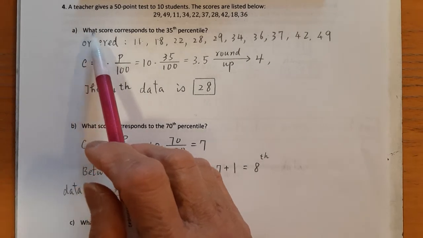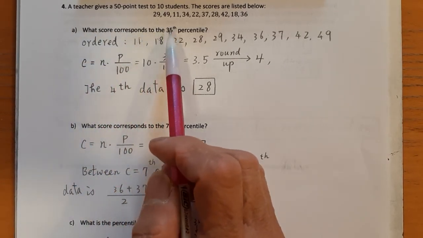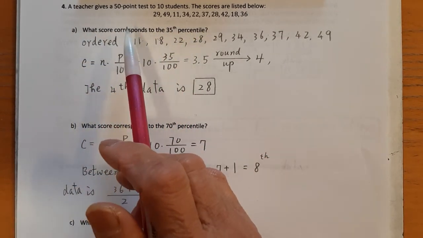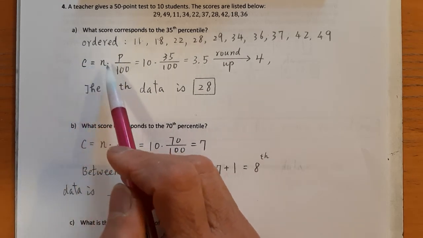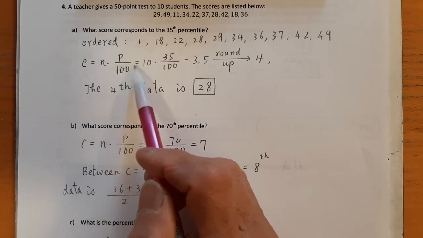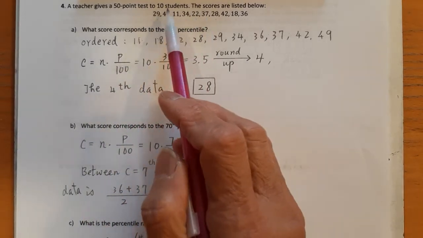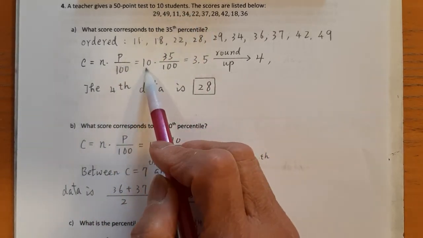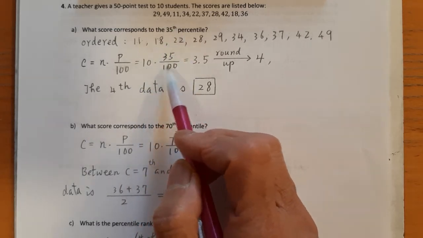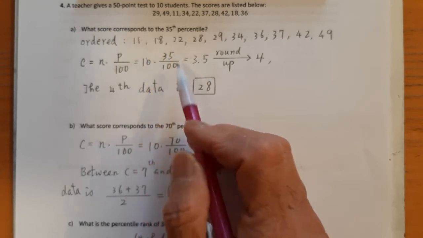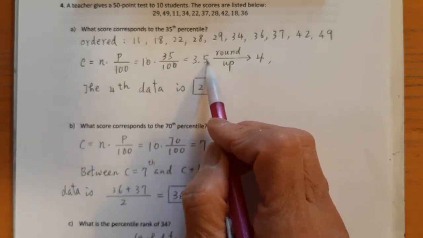Now, after you put them in order, part A: what score corresponds to the 35th percentile? The formula is count C equals N times P over 100. Here N is 10 students, so C equals 10 times 35 over 100, which is 3.5.